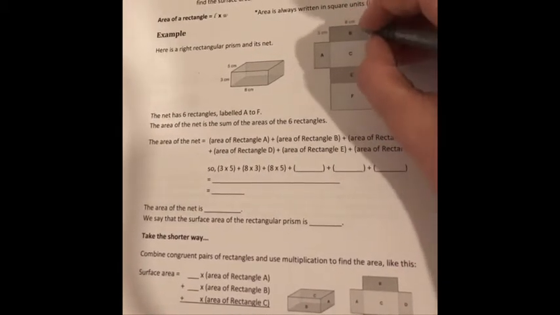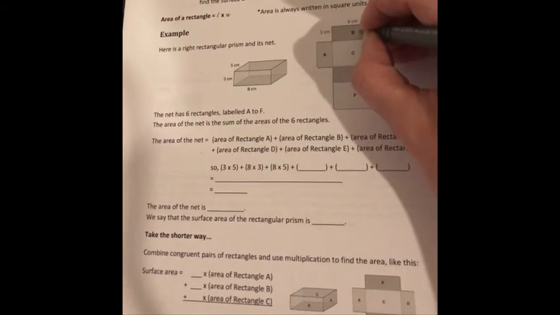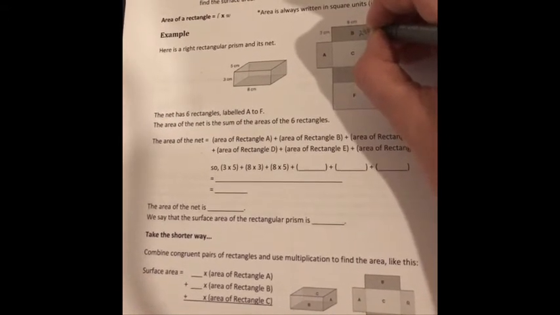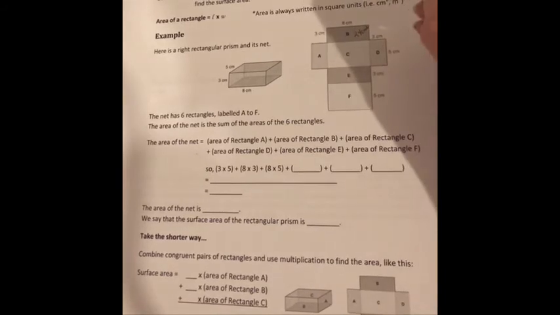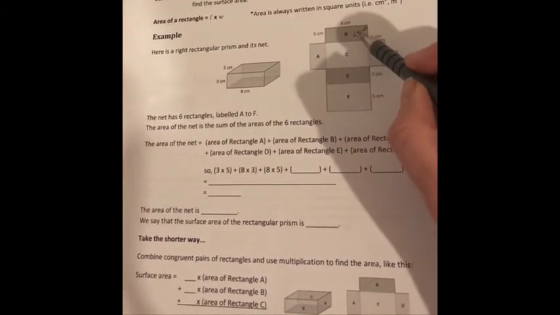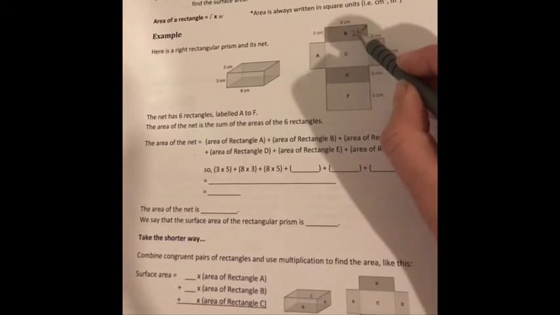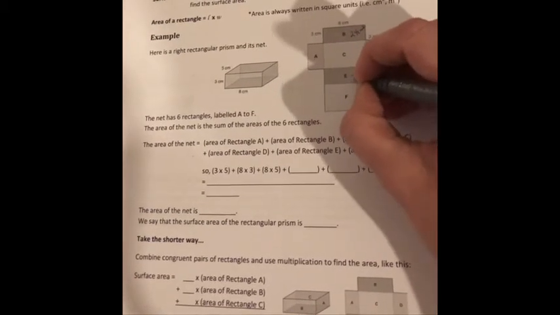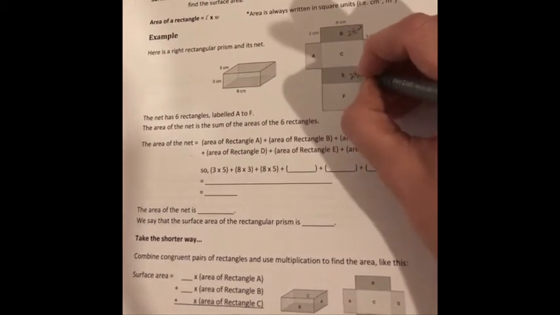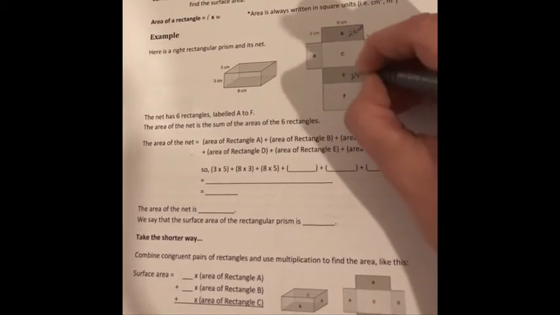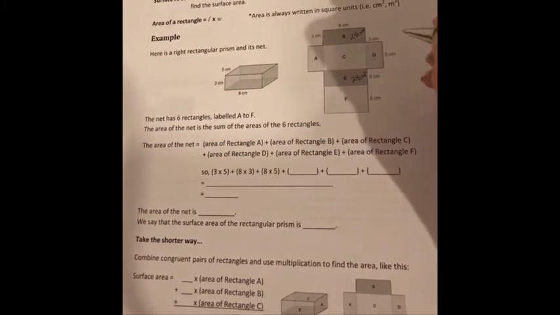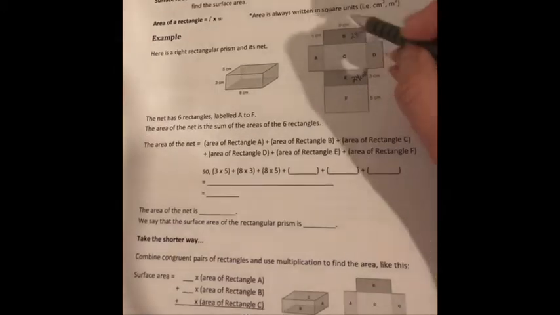So we go 8 times 3. We know rectangle B is 24 centimeters squared. Another one like rectangle B would be rectangle E. So that one would be 3 times 8 as well, creating 24 centimeters squared.